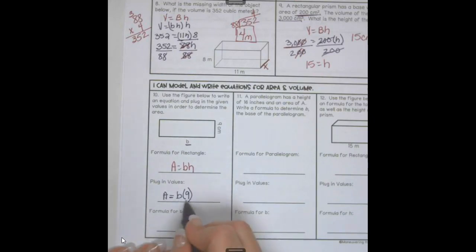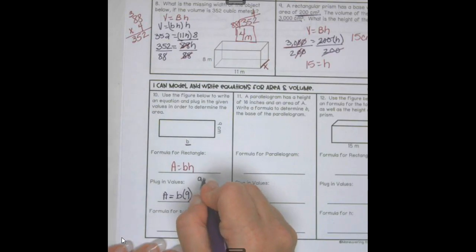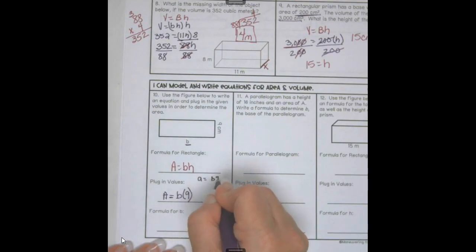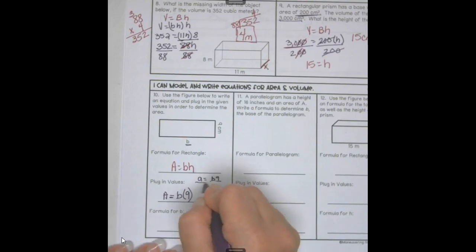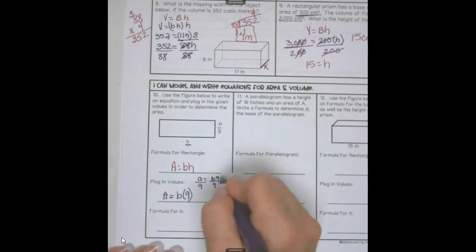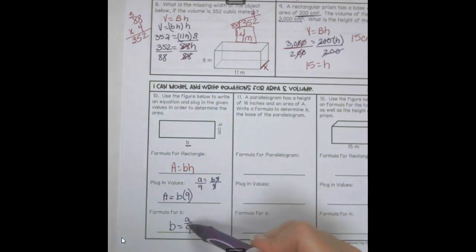So we're going to solve for B. So if I have this, I'm going to divide both by 9. So this is going to be B equals A divided by 9. The area divided by 9.